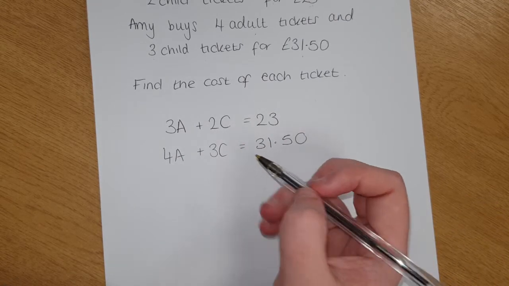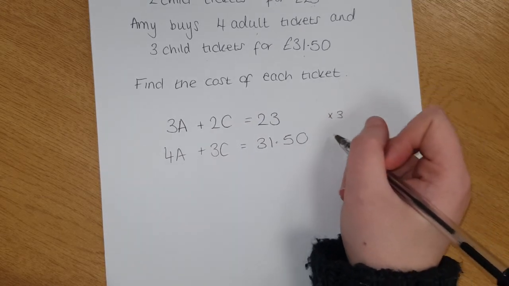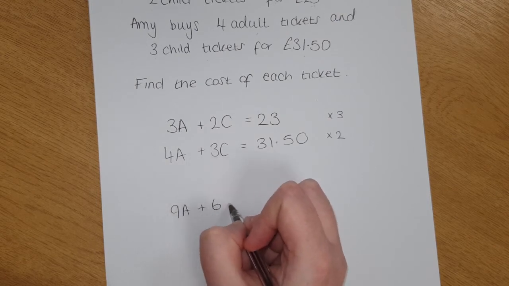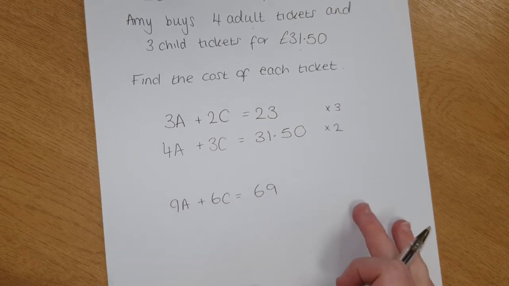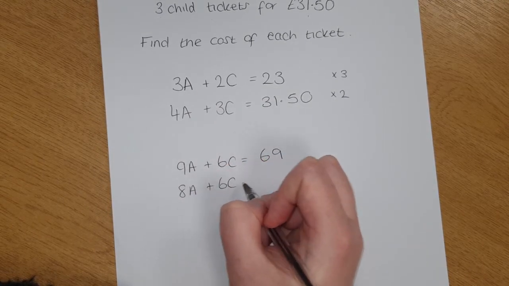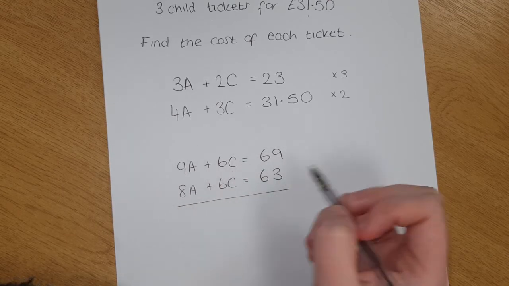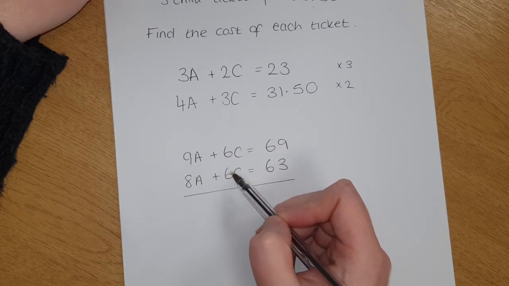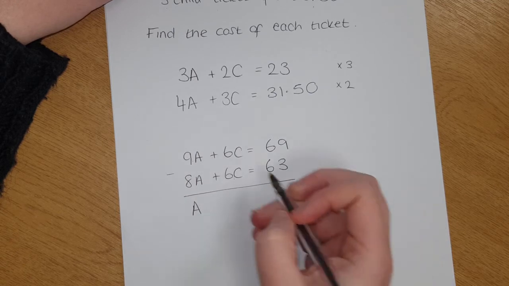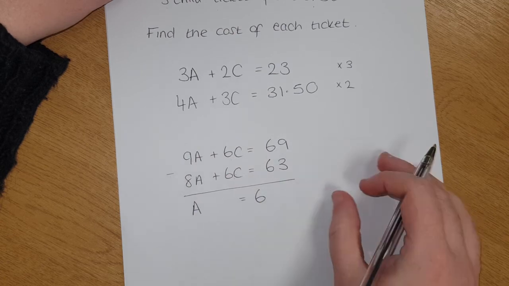All I need to do is make either A or C the same. So what I'm going to do is times the top row by 3 and the bottom row by 2. So I get 9A plus 6C equals 69. And then the bottom row, I've got 8A add 6C equals 63. This time the C's are both the same and they're both positive, so I'm just going to subtract. 9A take away 8A leaves me with 1A. 6C take away 6C means that it disappears. 69 subtract 63 leaves us with 6.